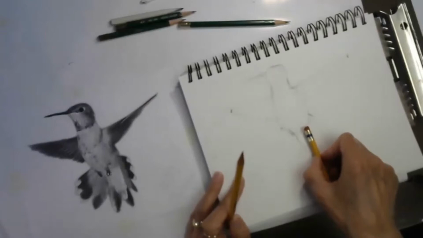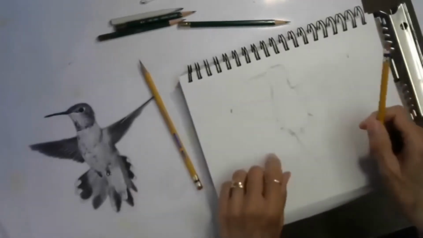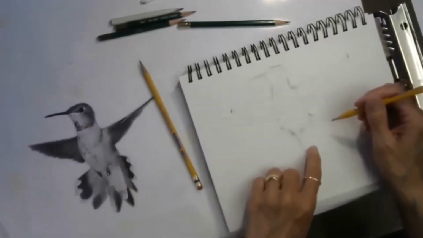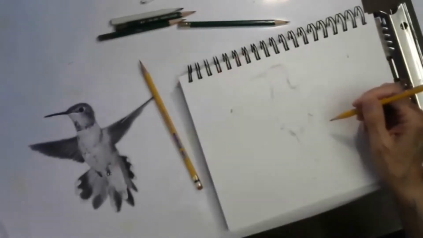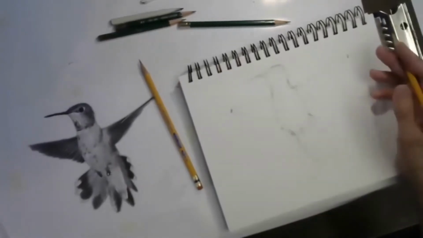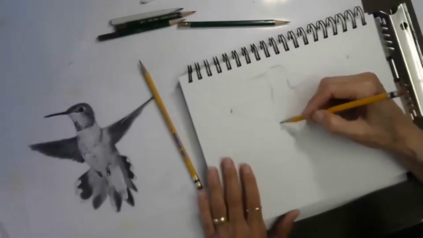See, now that we've got our head about right, these tail feathers look right. You could tell from the photograph that before, the tail looked so long compared to what we had drawn for the head. So we've made the adjustments before we continue on, so nothing else is going to be wrong. And that's really important.